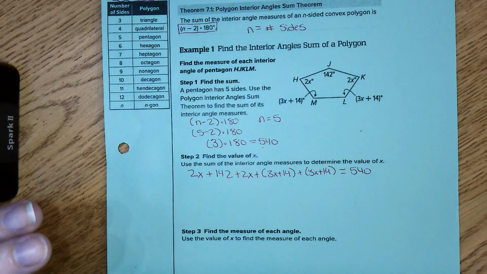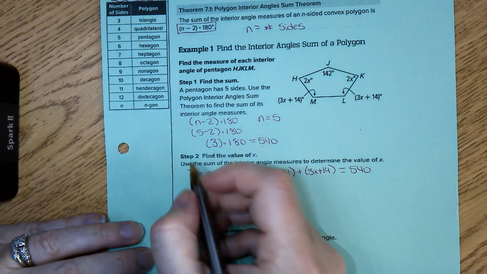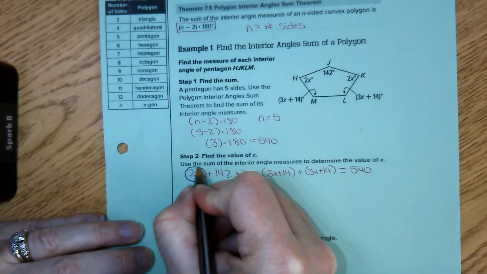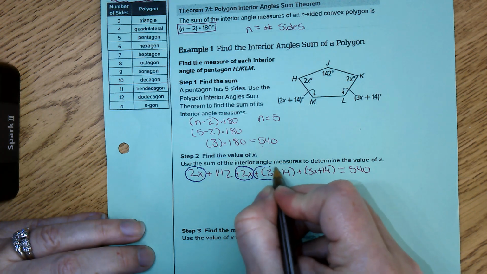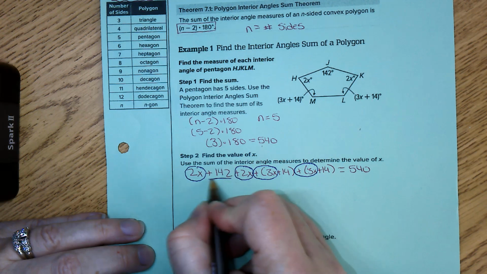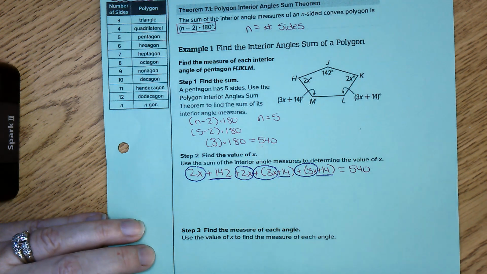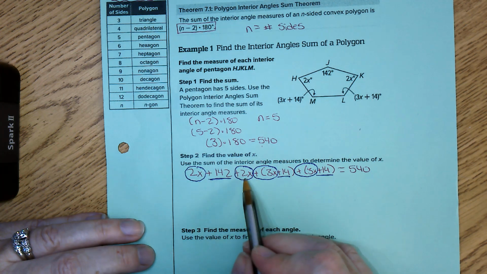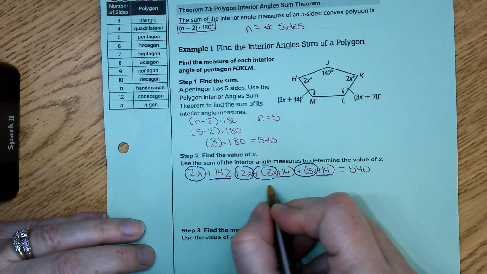All right, so I am going to circle all of my terms with x's. I've got 2x plus 2x plus 3x plus 3x, and I'm going to underline my terms that don't have x's. Now I'm going to do the math. So I got 2x plus 2x plus 3x plus 3x. Well, that is 10x.